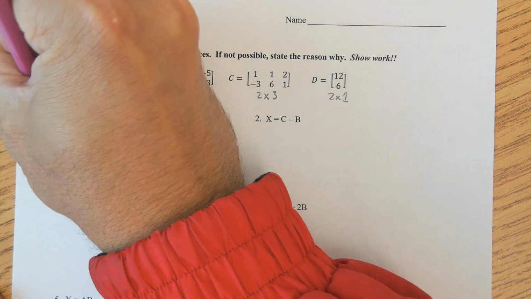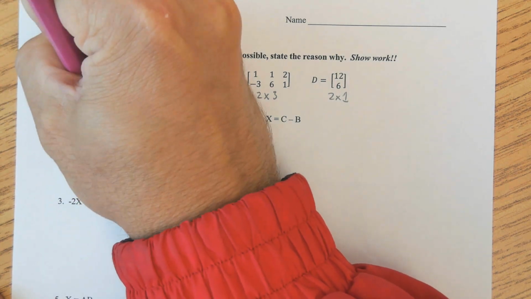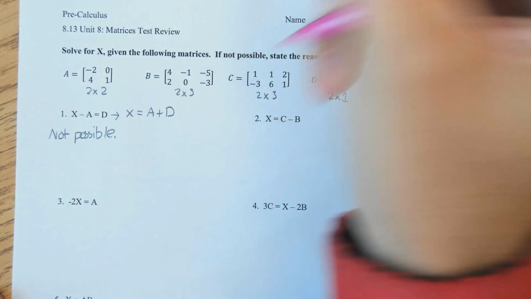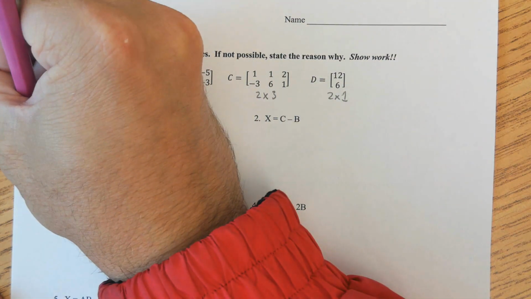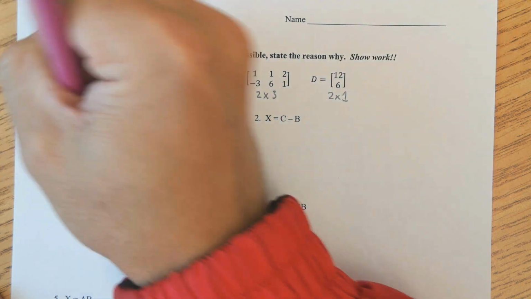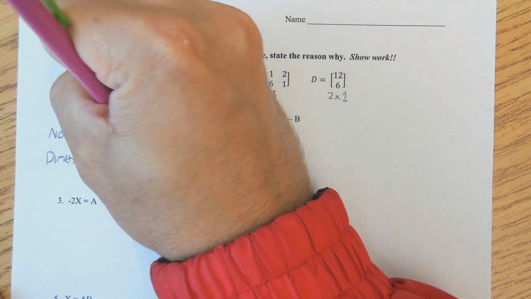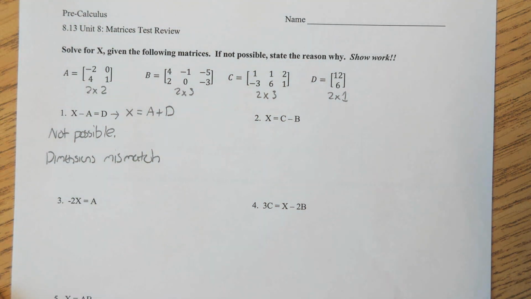So we would say not possible, and the reason why is dimensions. Dimensions mismatch. Okay?